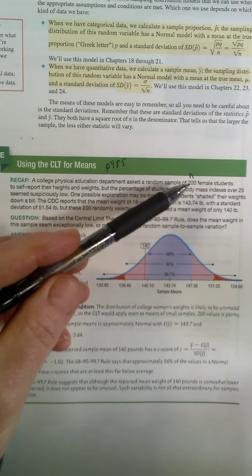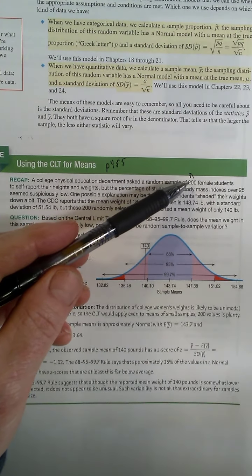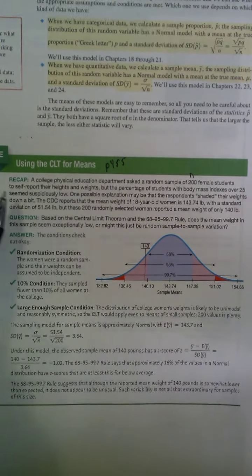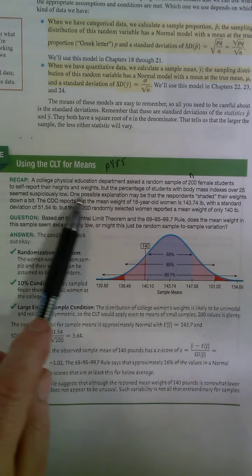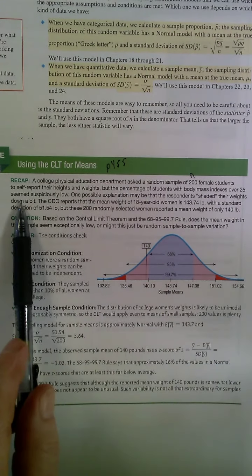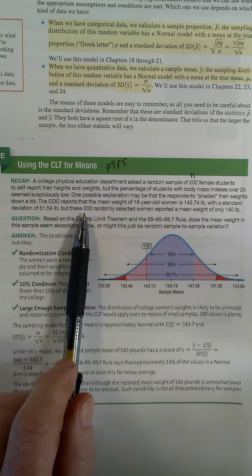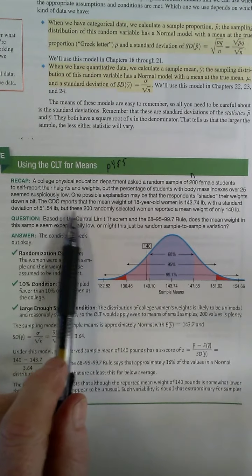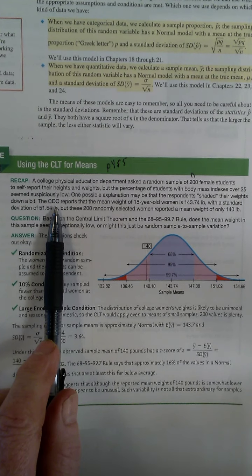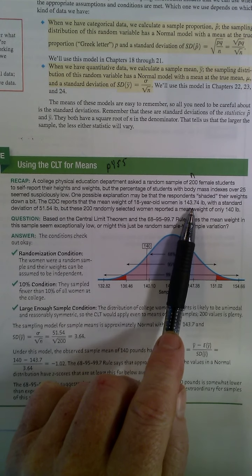Pretty big sample, way bigger than 30. So it will overcome any skewness in the population, whatever that population is. So they're going to self-report heights and weights, but the percentage of students with body mass indexes over 25 seemed low. One possible explanation may be that the respondents shaded their weights down a bit. The CDC reports that the mean weight of 18-year-old women is 143.74. Right, so that is your population.